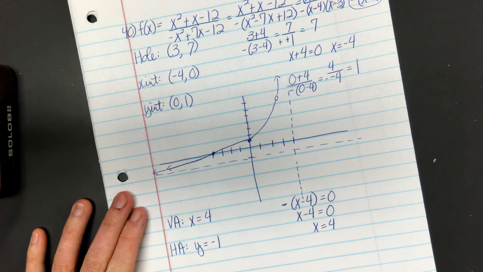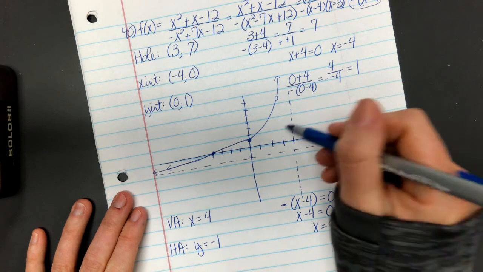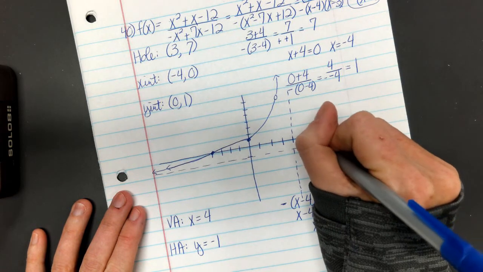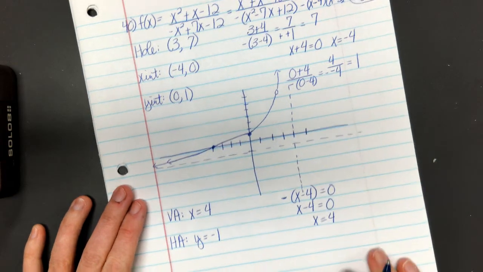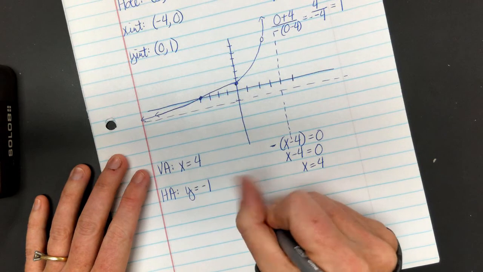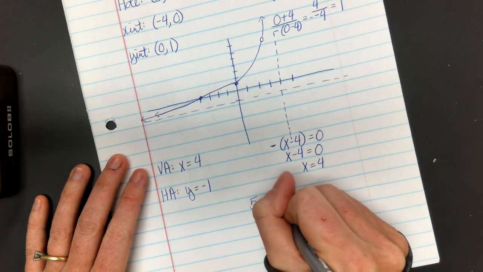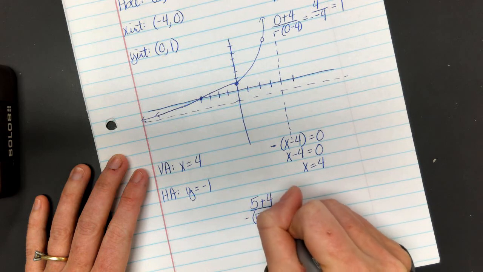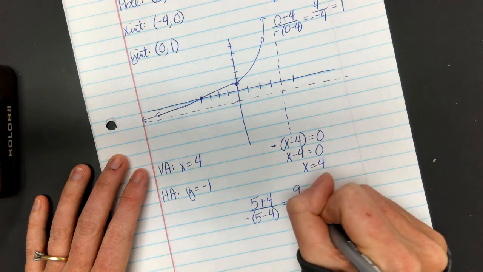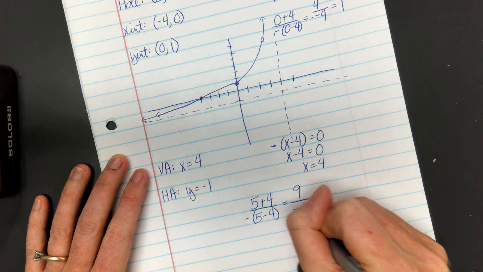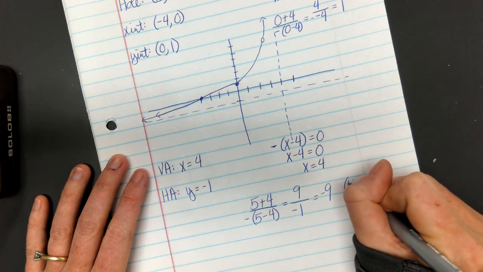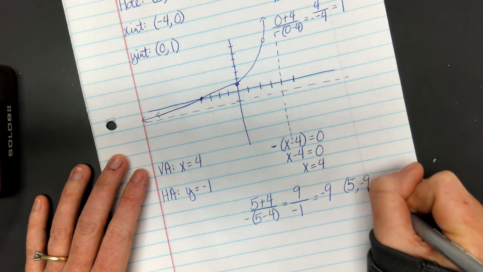Okay, I don't have a lot of information about the other side of my graph. Usually they're going to be in opposite corners from each other, but let's check and make sure. I'm going to take that point right here where x is equal to 5, and I'm going to plug that in. So I'm going to say that 5 plus 4, and I've got -5 minus 4 on the bottom. So that's going to give me 9 on the top and -1 on the bottom. So that's going to give me a point at -9. So I'm going to have the point 5, -9.